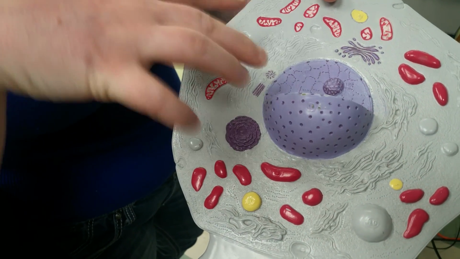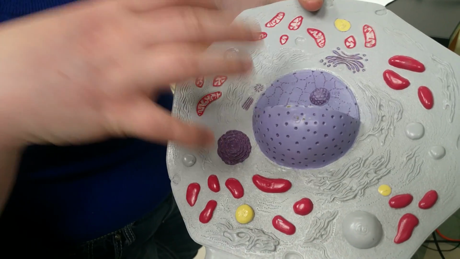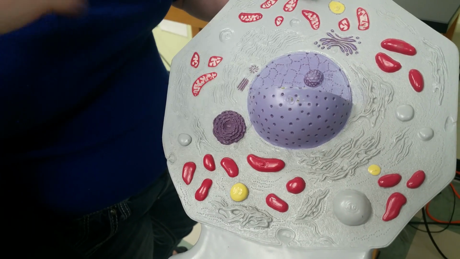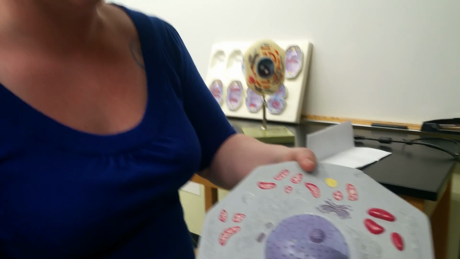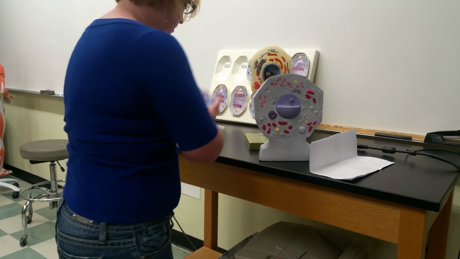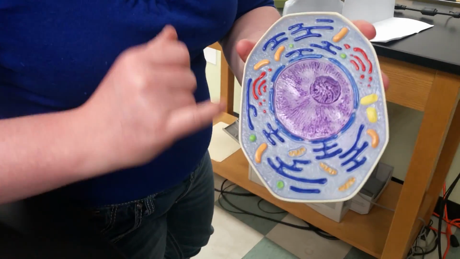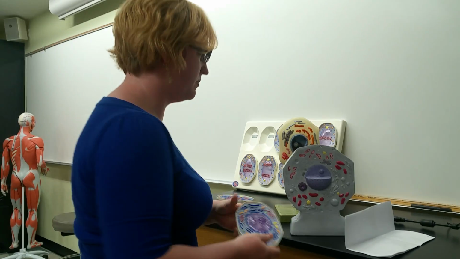So there's no good way to distinguish smooth from rough endoplasmic reticulum on this model. We would not use this model to ask you for smooth or rough endoplasmic reticulum. We would only use that other model where you can see clearly the ribosomes and the difference between rough and smooth. On this particular model here, you can't see ribosomes at all, so you can't distinguish rough from smooth once again. So just keep in mind, certain models are better for certain things.